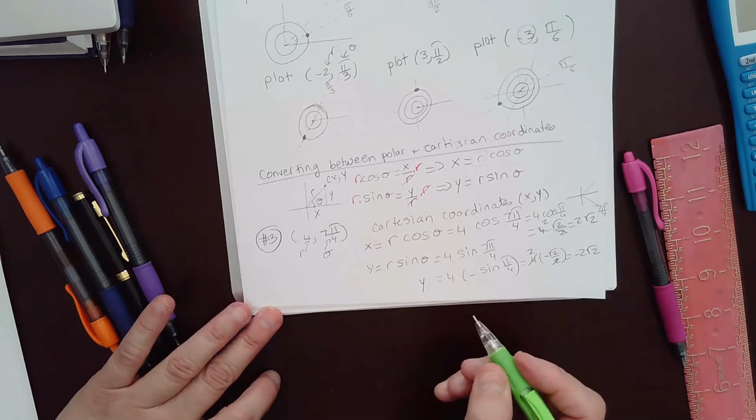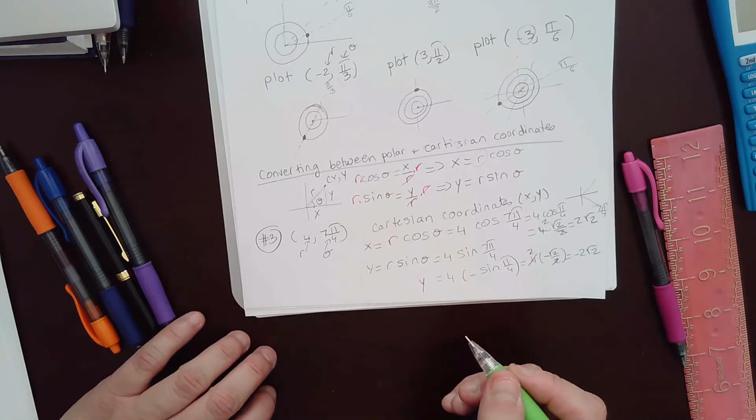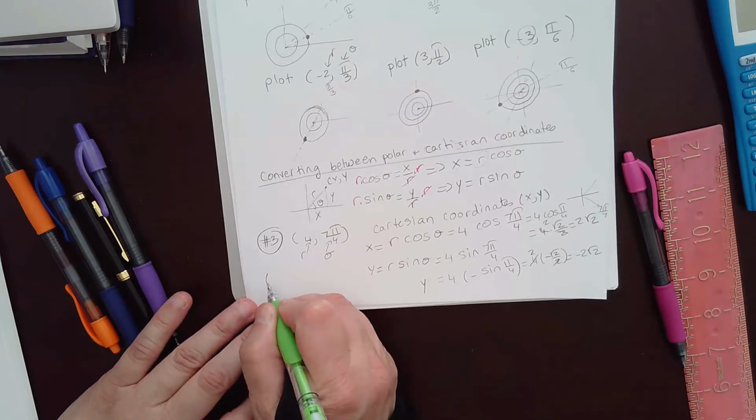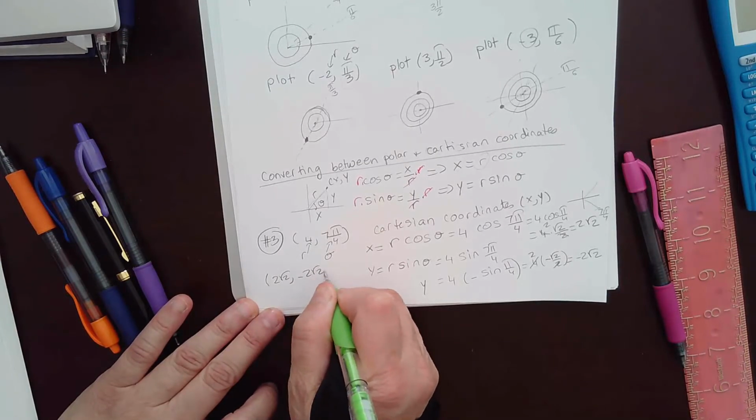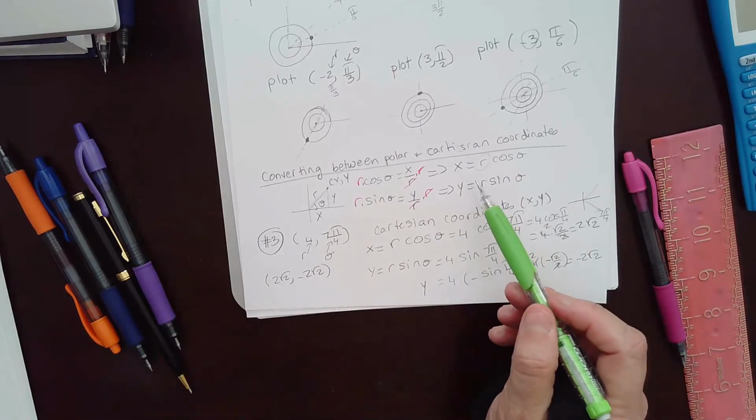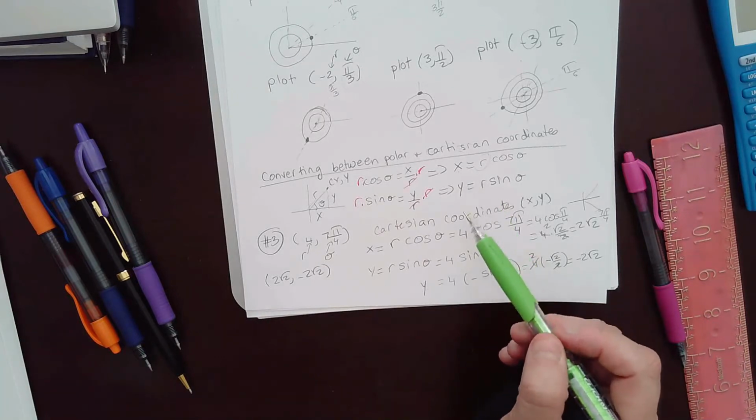So what is that point in Cartesian coordinates? How can we convert it? It's 2 square root of 2, negative 2 square root of 2. And we were able to convert it using this relationship between x and y.